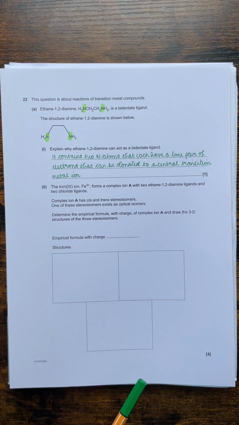So EDTA is probably the most common example that both OCR and AQA will need to know, whereby one EDTA 4- ion has 6 atoms that each have their own lone pair. So there are 2 nitrogens and 4 oxygens that each have a lone pair that they can donate.